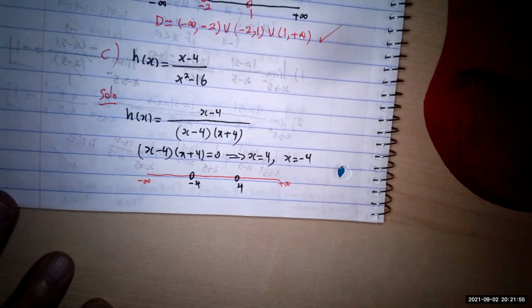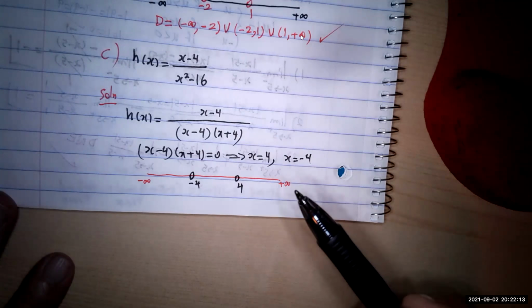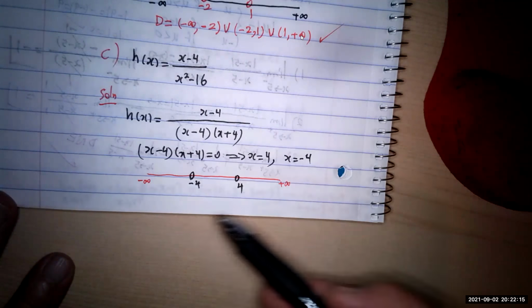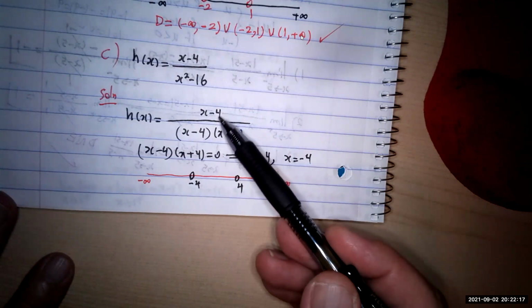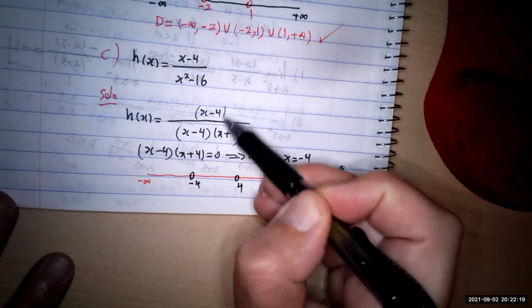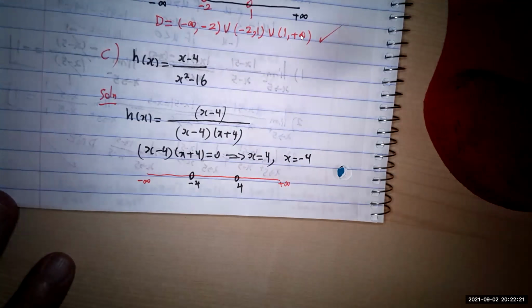Couldn't you factor out x minus 4 from the top and bottom before even figuring out the domain? No, you can't do that. That's why I give you this one, to see if you are going to make that mistake. Why can't you do it? If you do it without the domain, you mean canceling these two out.